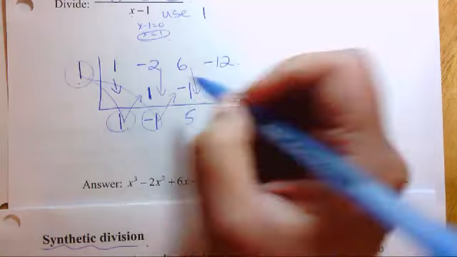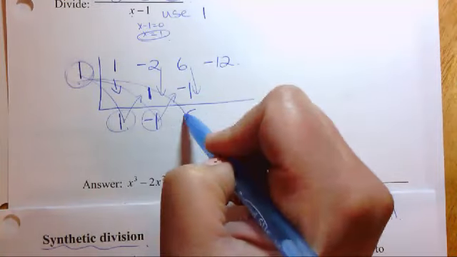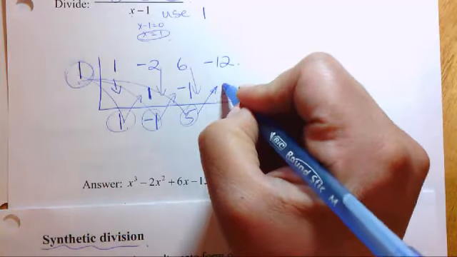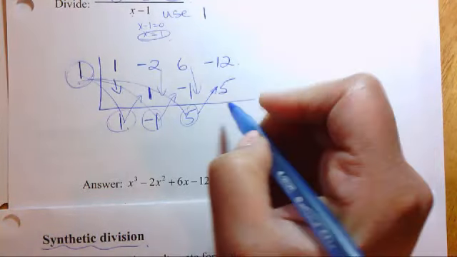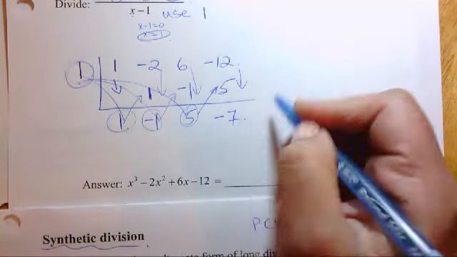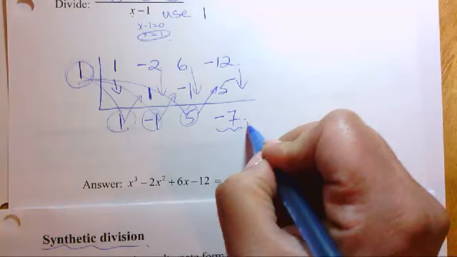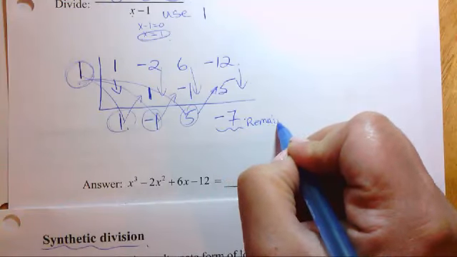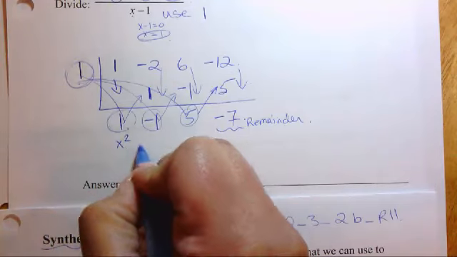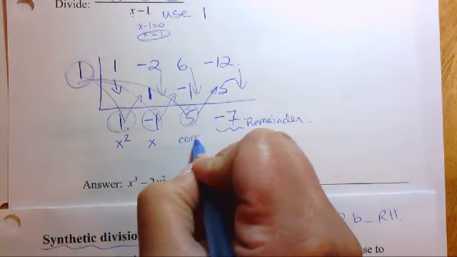That gives me 5. I'm going to multiply it by this 5, and write the answer up here. And I get 5 as my answer, and then I'm going to add down, which gives me negative 7. So this right here, this is our remainder. And you saw that took mere seconds compared to the polynomial long division.